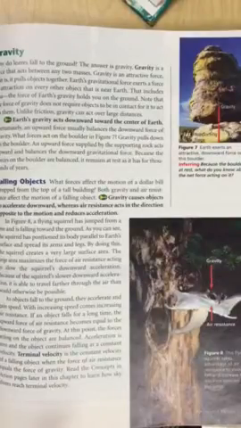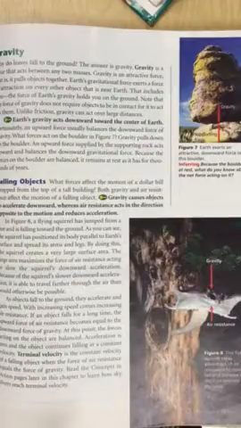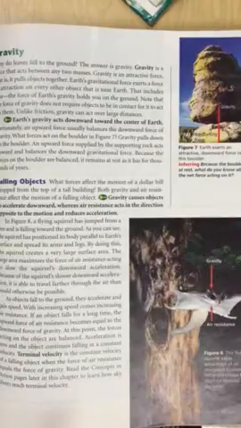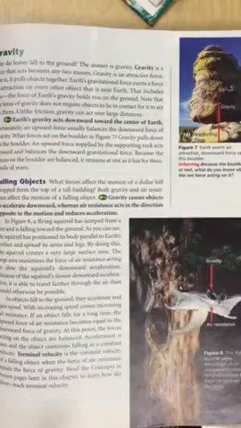Chapter 12, Section 12.1, page 361. First heading is gravity. Why do leaves fall to the ground? The answer is gravity. Gravity is a force that acts between any two masses. Gravity is an attractive force, that is, it pulls objects together.